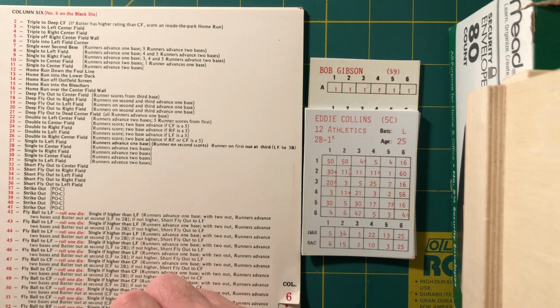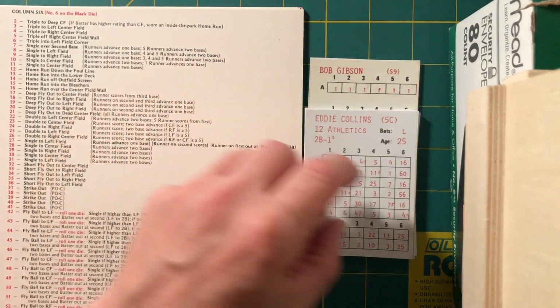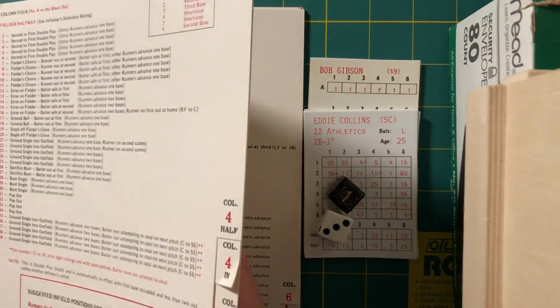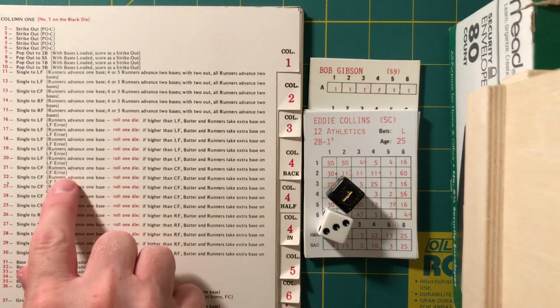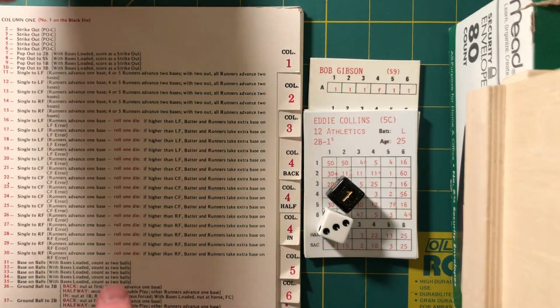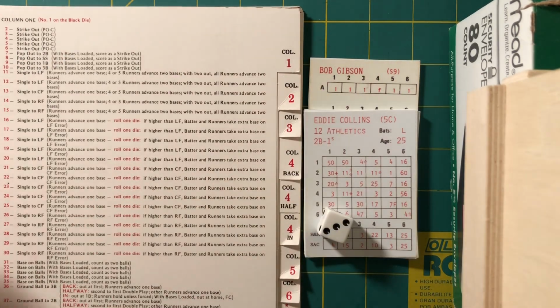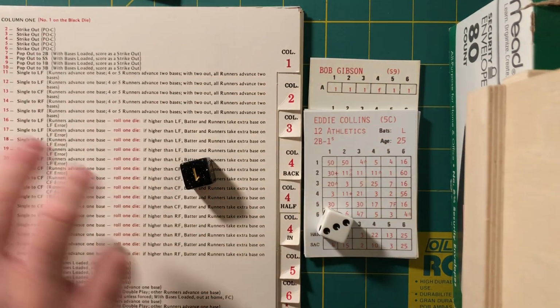Collins 0 for 2. The pitch from Gibson. Base hit. Mays over. He gloves it and fires it back in.